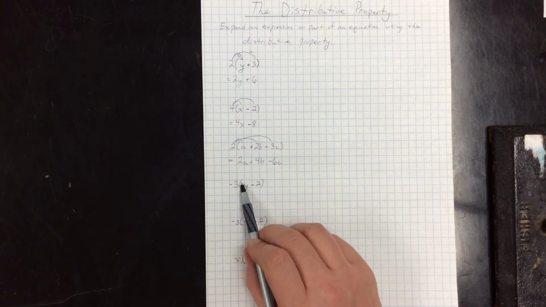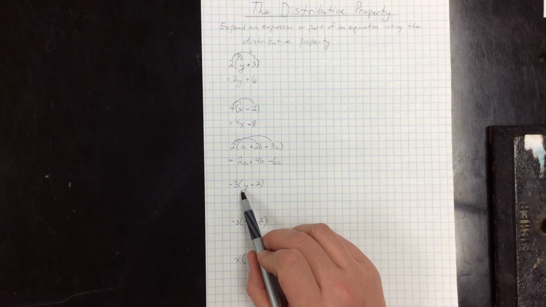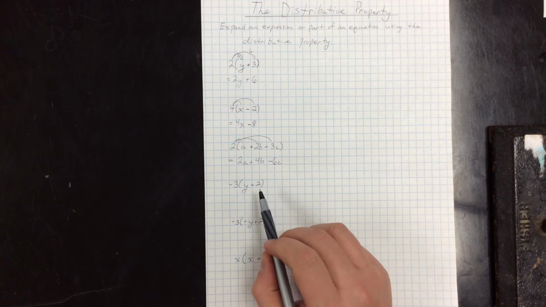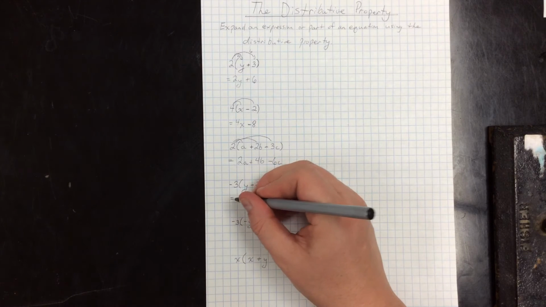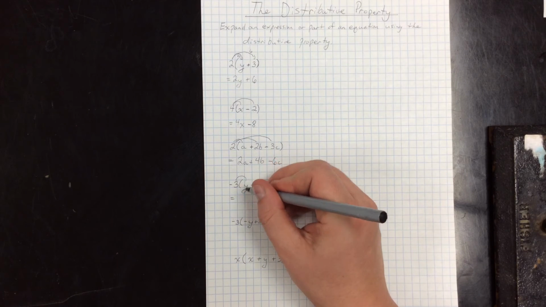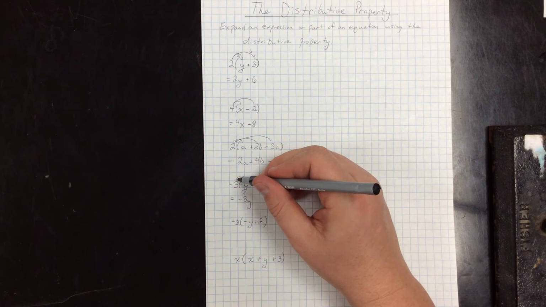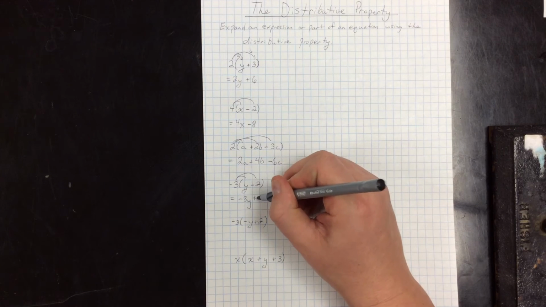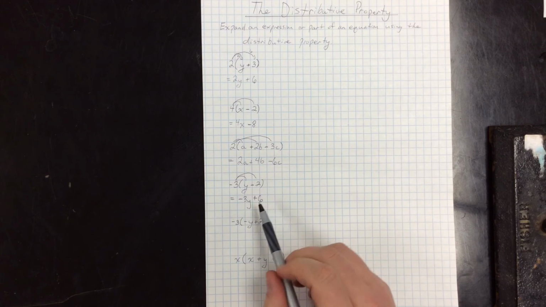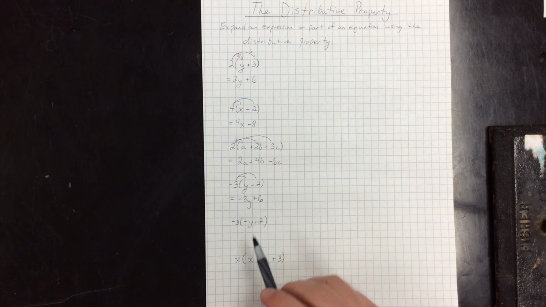I might even have a negative on the outside. I have negative 3 times y minus 2. I want to expand this. So negative 3 times y gives me negative 3y. And negative 3 times negative 2 gives me positive 6. So when I expand it out, I get negative 3y plus 6.